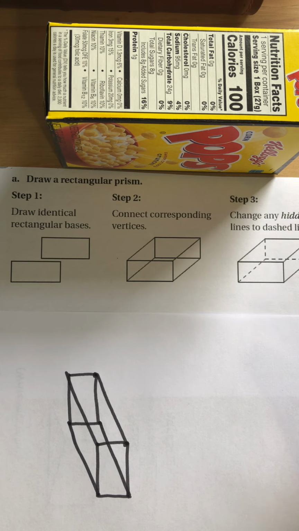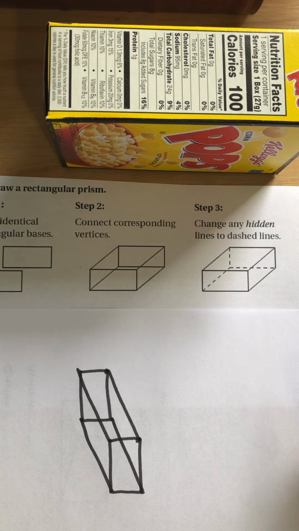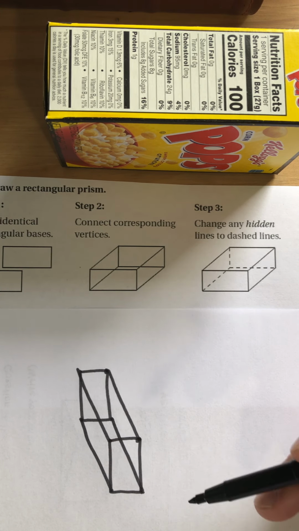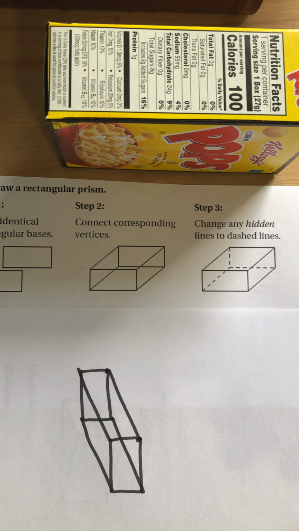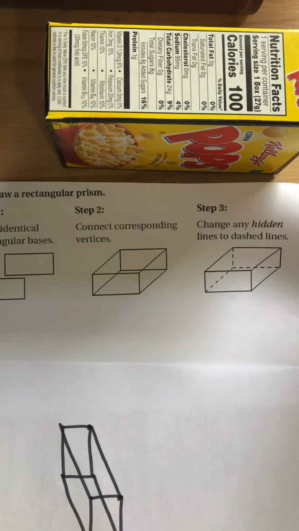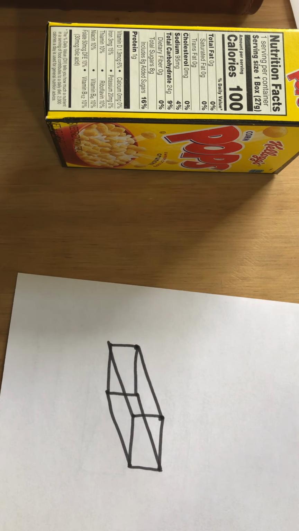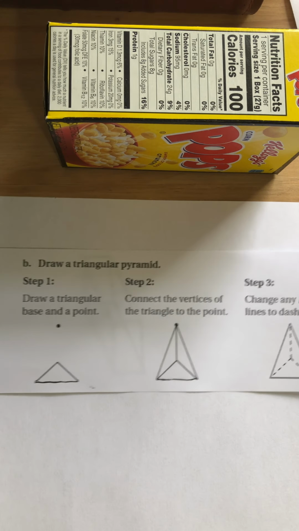Now, typically what you would do is change any hidden lines to dashed lines. In order for you to see this, I used a marker, so I can't erase my dashed lines. The dashed lines certainly make it a lot easier to see the perspective when you're looking at a picture. But for my purposes, it doesn't matter to me whether they're dashed or solid lines as long as you drew it yourself.